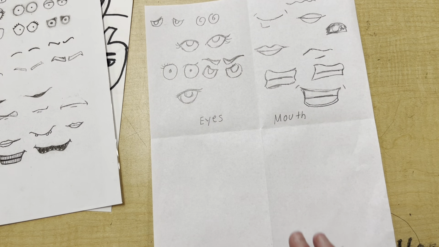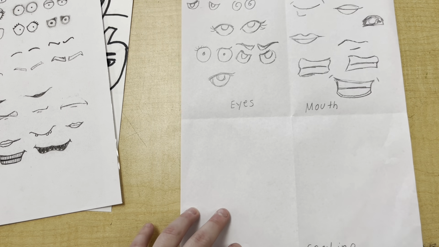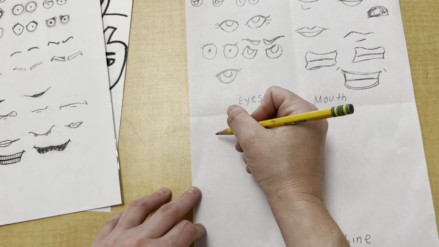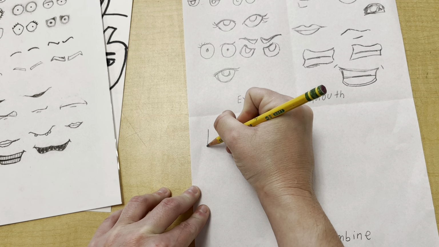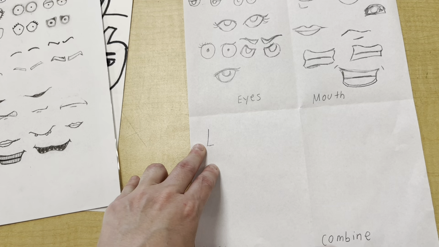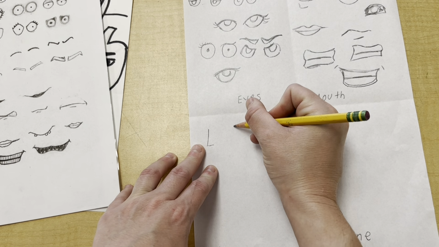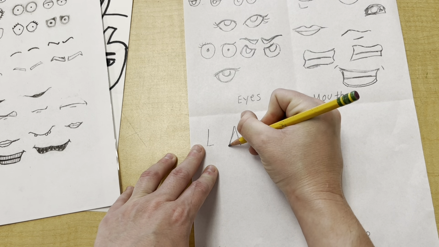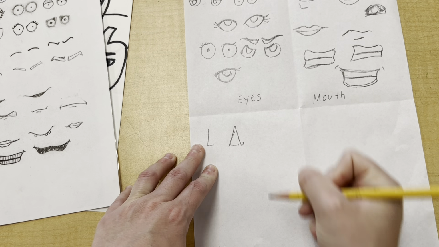Okay. Next, we're going to be doing the nose, which is super easy. All it is is an L. That's the first nose you can do, an L. Since we're doing pumpkins, you could also do a triangle shape. That will be fine. A little curved line there.